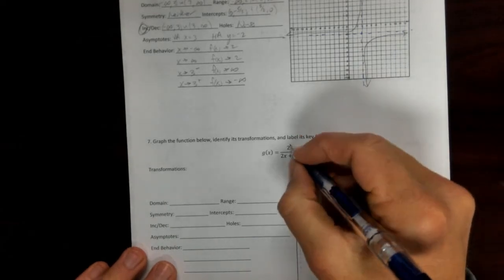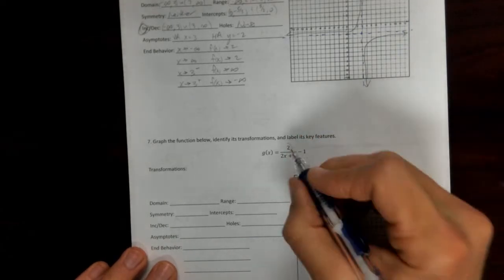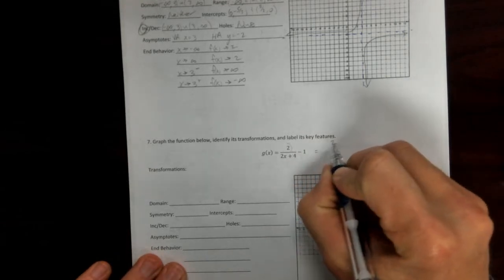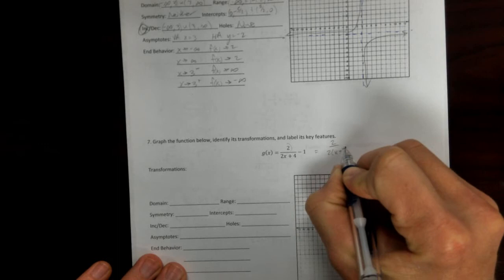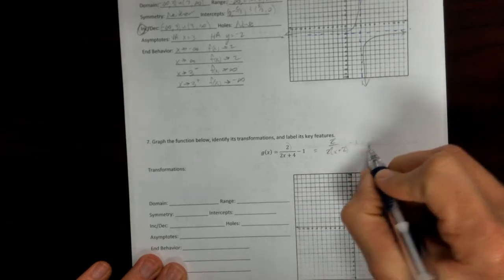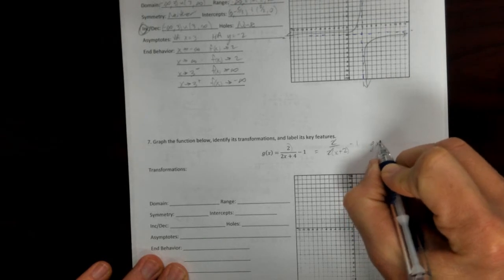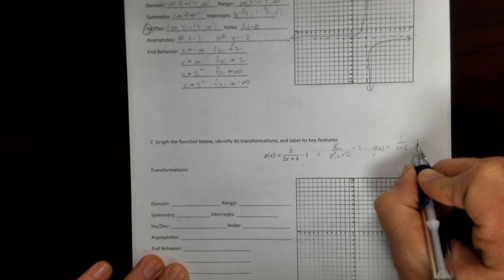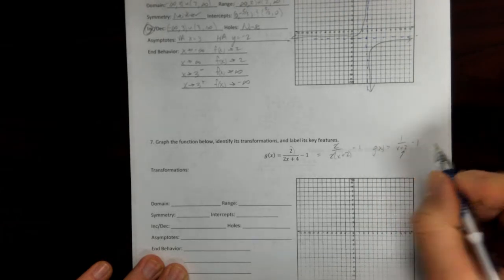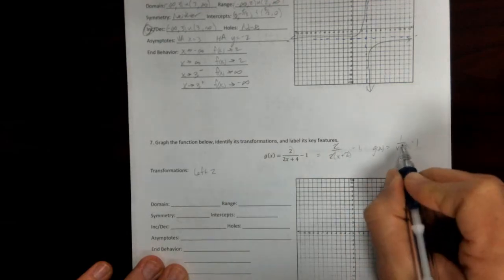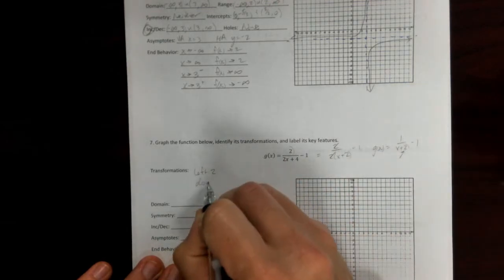Looking at number 7. Alright, from the looks of it, looks like I have a vertical stretch here, but let's go ahead and factor out our 2 out of the denominator. So this is going to become 2 over 2x plus 2 minus 1. Now this 2 over 2 reduces, right? We want to write it in its simplest form, so g of x is equal to 1 over x plus 2 minus 1. So what transformations took place? We went left 2 units, opposite of that number, and then we went down 1.